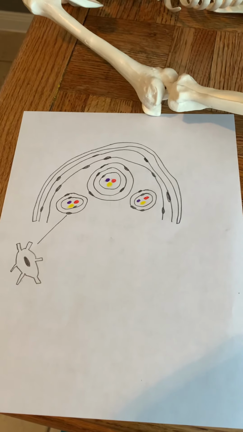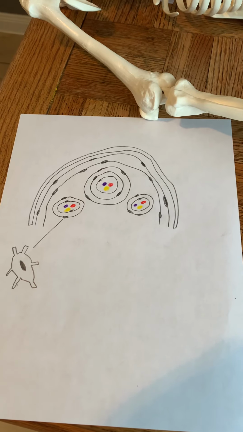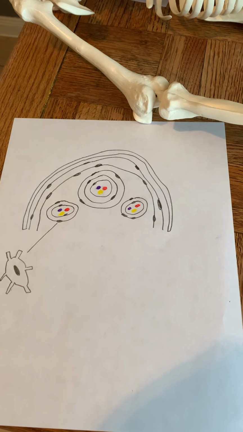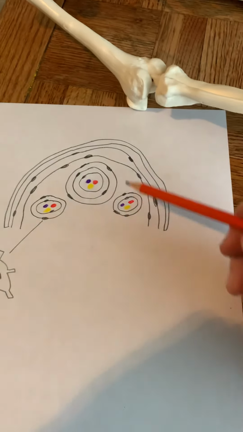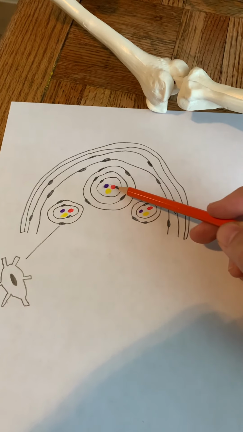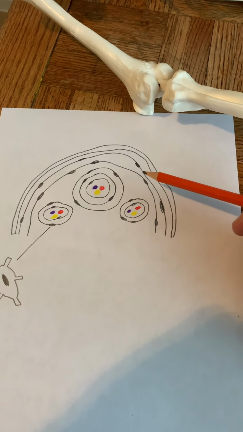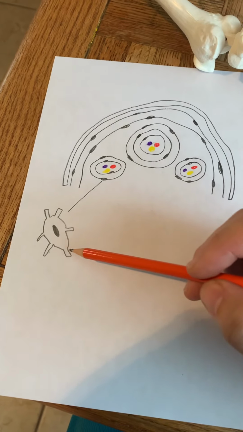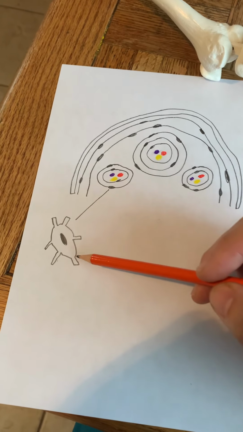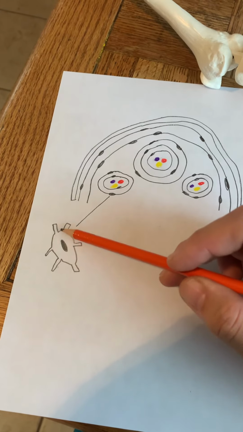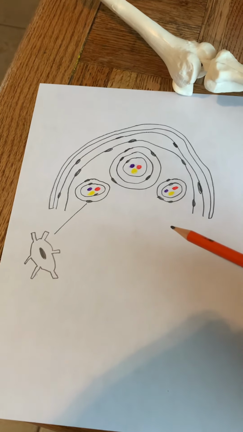Moving into the bone. So we have the blood vessels, or vein and artery, blue, red. The canaliculi are part of the osteocyte here, the canals that connect different osteocytes.